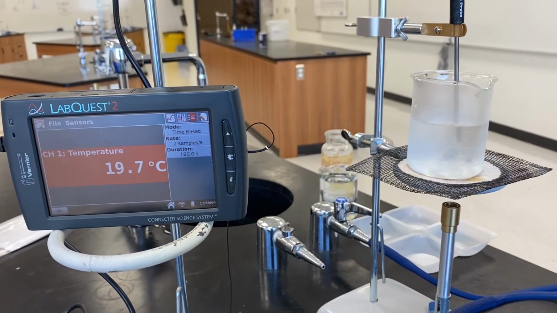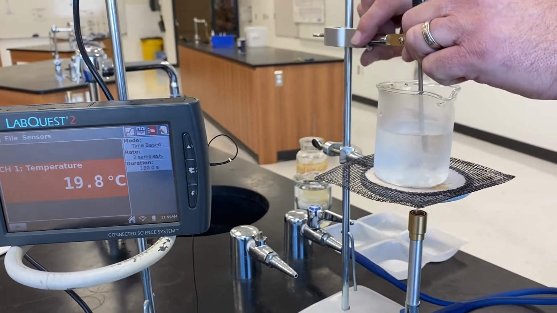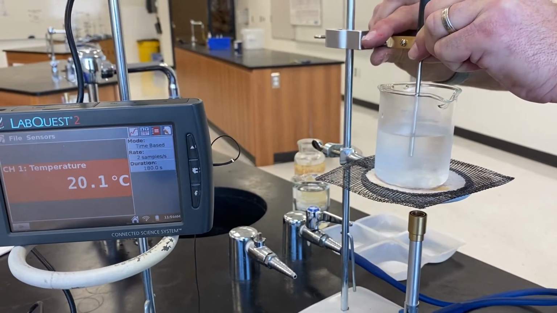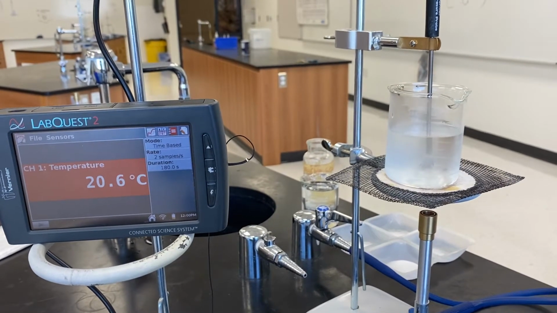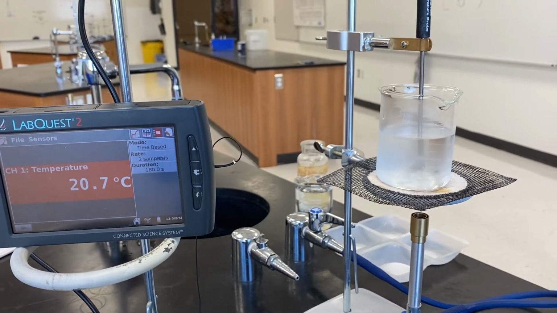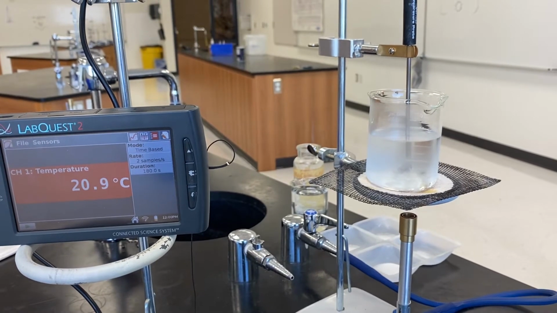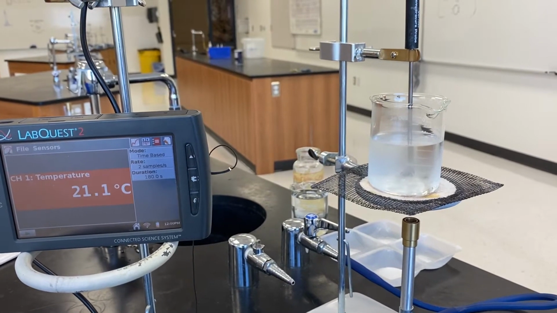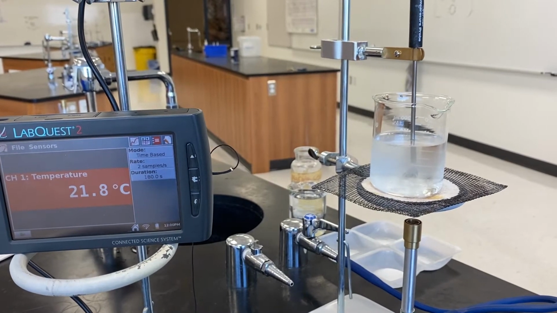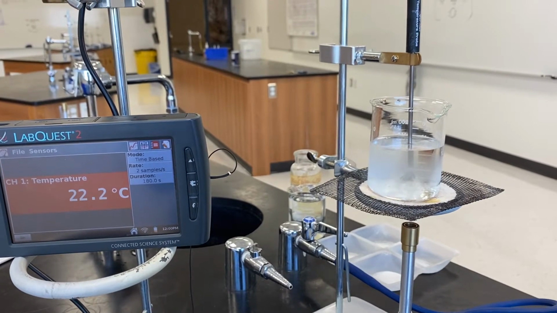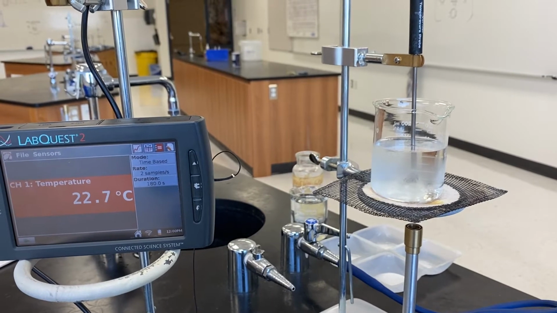You'll notice that the thermometer is supported in the water so that it's not touching the bottom. And we're just going to keep an eye on that thermometer once this starts to boil. We'll check it every 30 seconds. Once it stabilizes for 2 minutes, we will then call that boiling, and we will record that data. So hang tight, and we'll wait for this to start to boil.